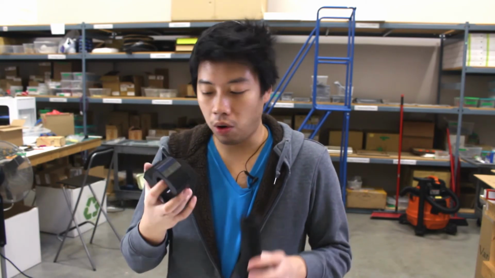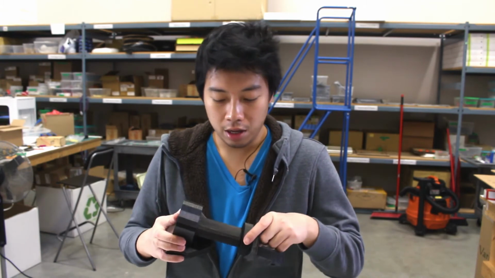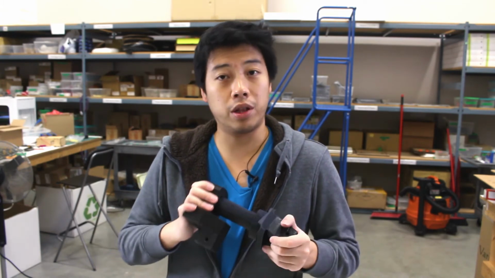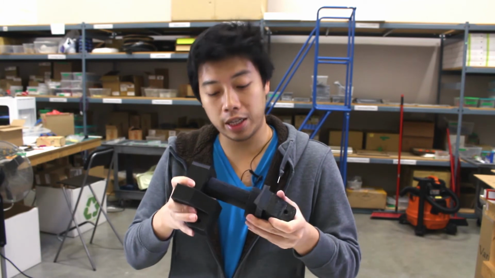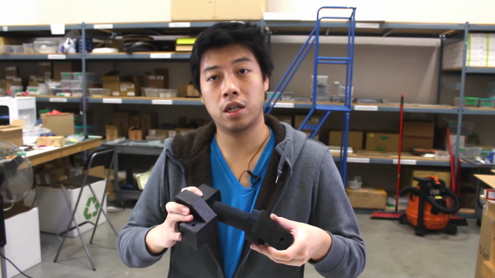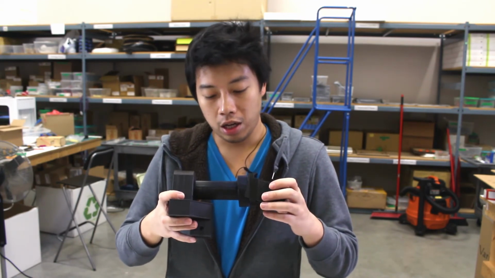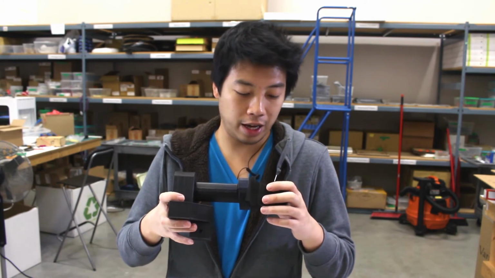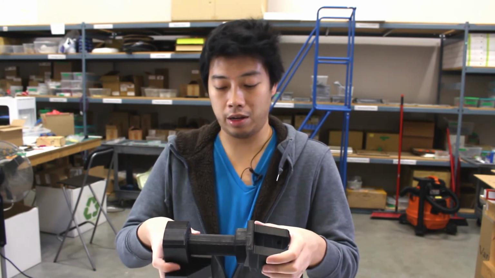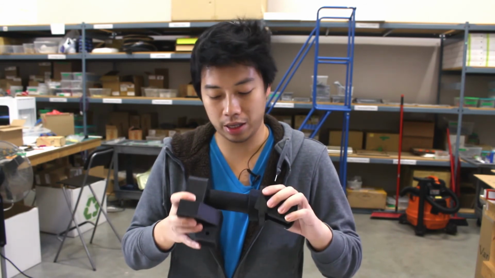So 0.04 bigger than this, but then that only gives this a tight fit. So I need this to be a loose fit, and I forgot to take that into consideration. So right now, if Eugene wants to turn this, it's gonna be really, really tight. And the only thing that I think I can remedy this is sanding this rod down. So I guess that's what I'm going to be doing for the next 10 minutes.